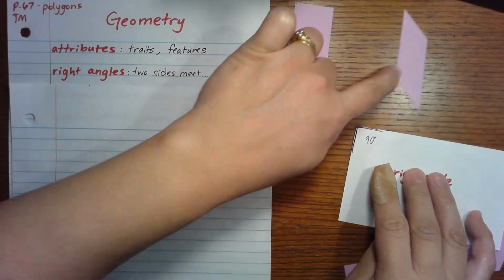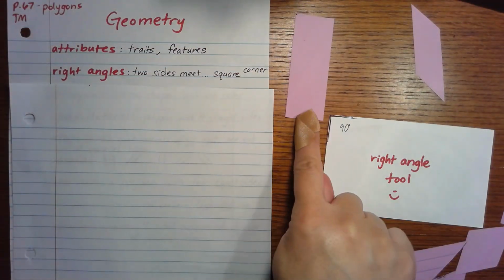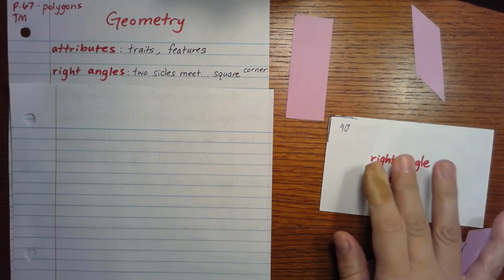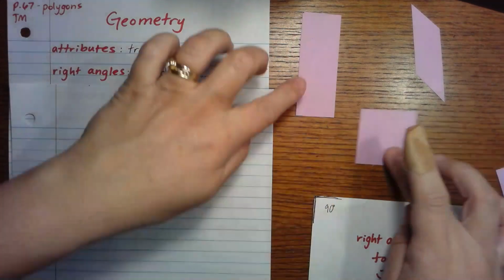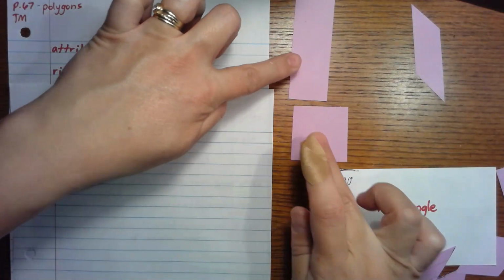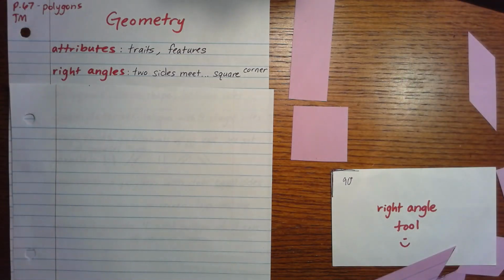It's a smaller angle. So sometimes we look at the attributes or the angles of a figure to sort them out together. So I could say, okay, here's another one. These two have right angles. This one does not. So we are sorting our shapes out.